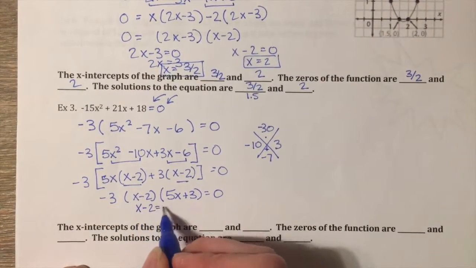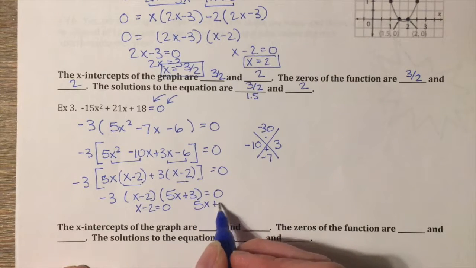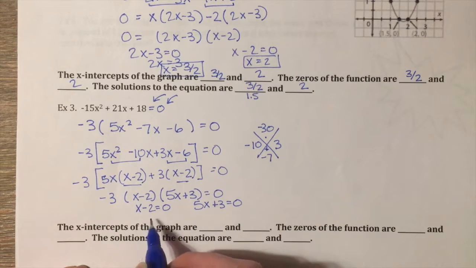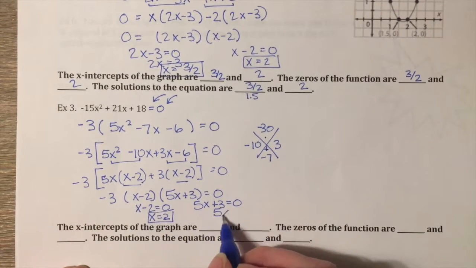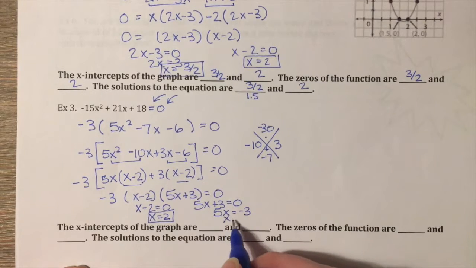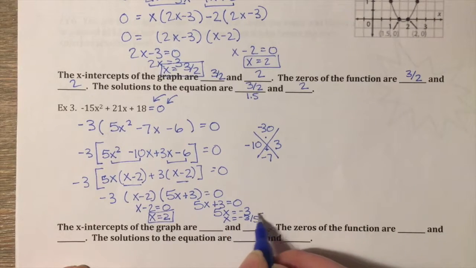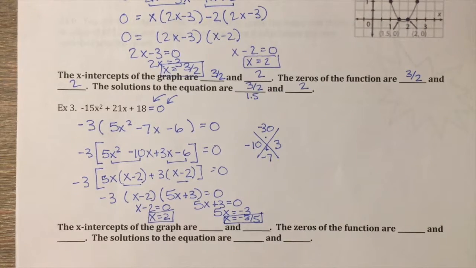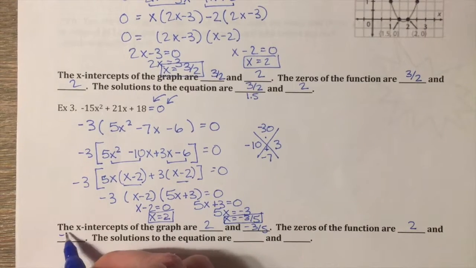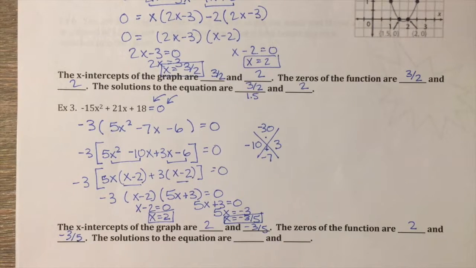I set my x minus 2 equal to 0, and I set my 5x plus 3 equal to 0. And then I solve. And I get x equals 2, or here I get 5x equals negative 3, so x equals negative 3/5. These would be my two x-intercepts, 2 and negative 3/5. These would be my zeros in my function, 2 and negative 3/5. And this is the solution to this quadratic equation. It's when x equals 2 and x equals negative 3/5.